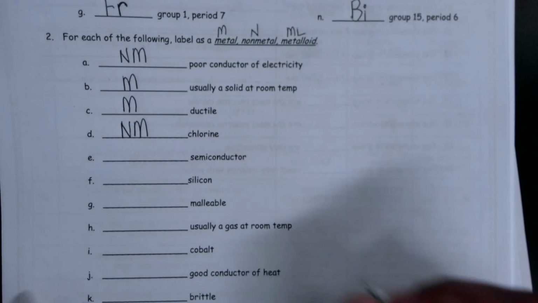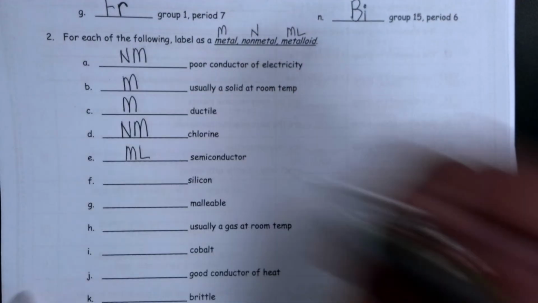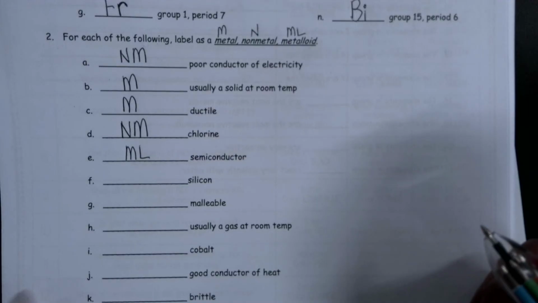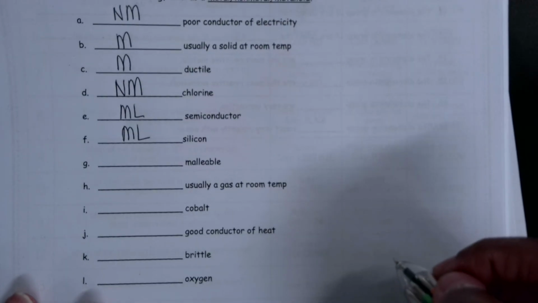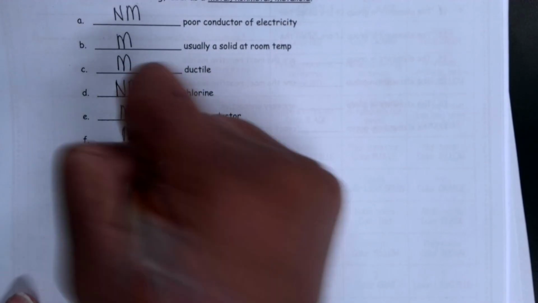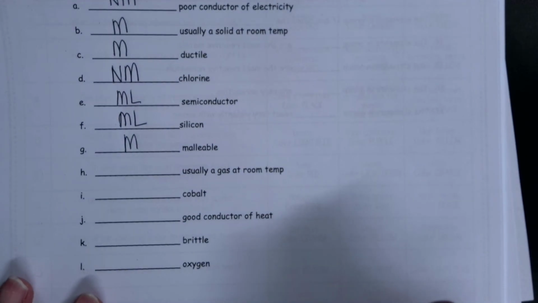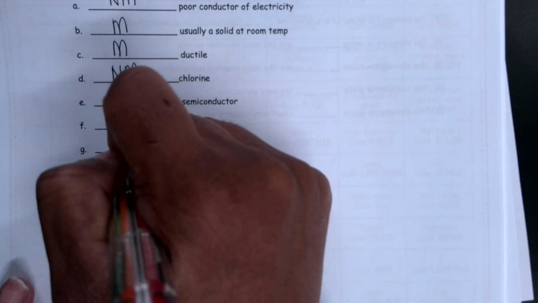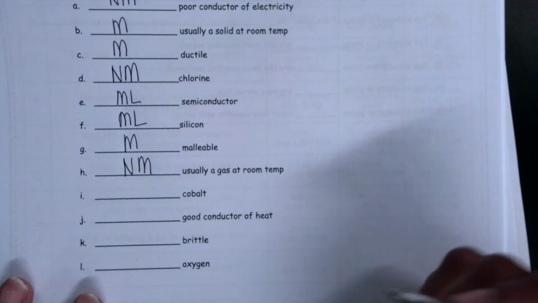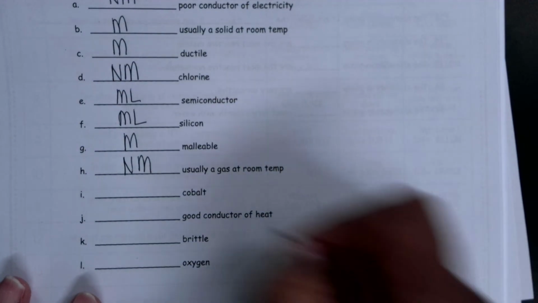E. Yes. F. Yep, ML. Metalloid. G. Metal. H. Gas. It's a gas. Non-metal. Cobalt. Metal.